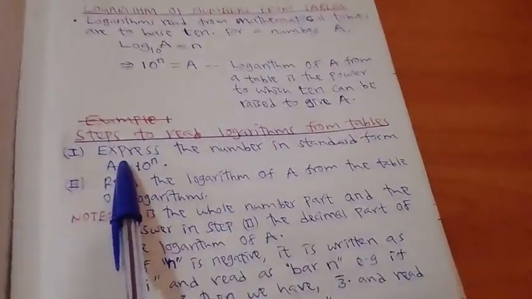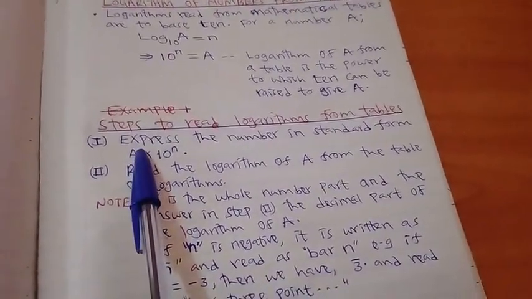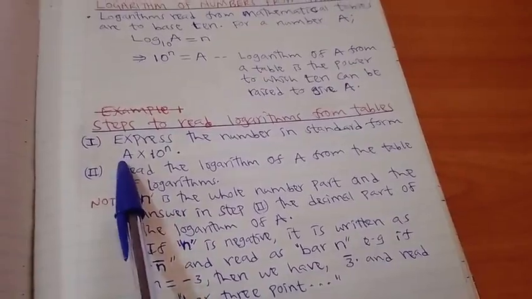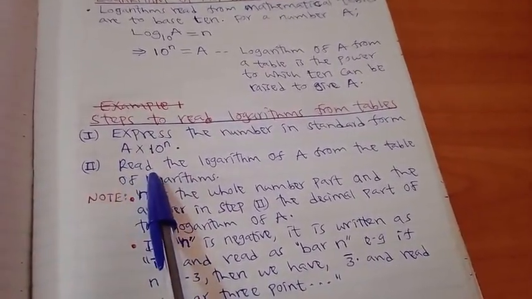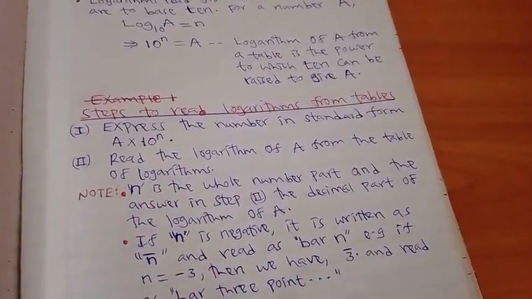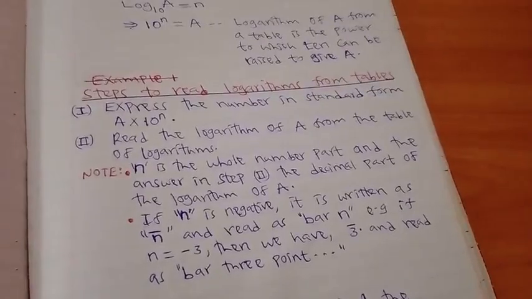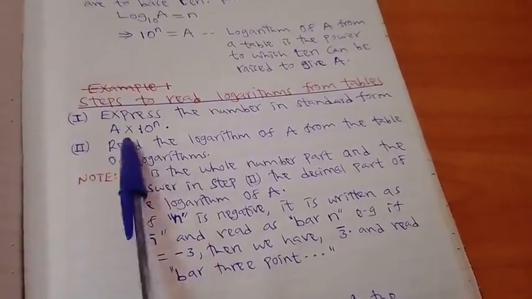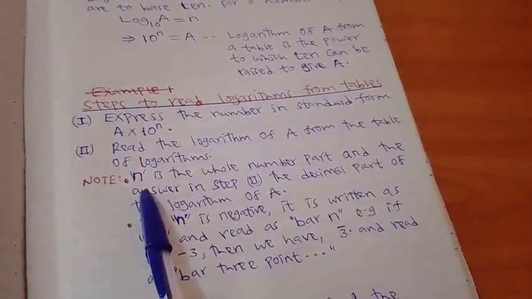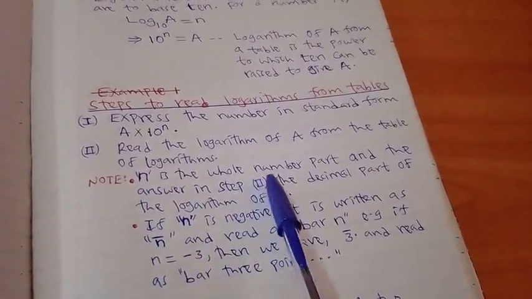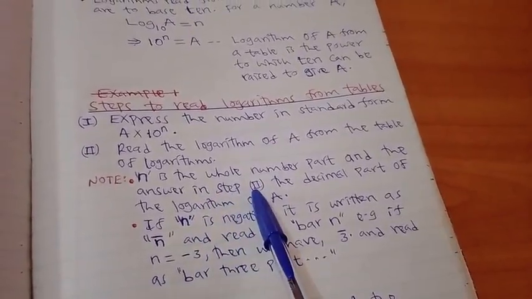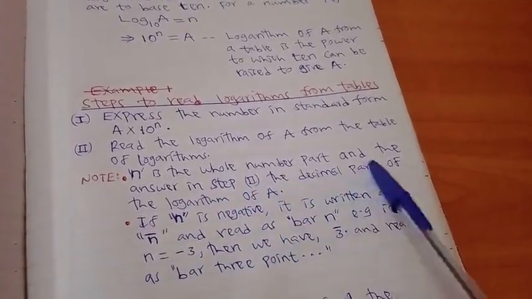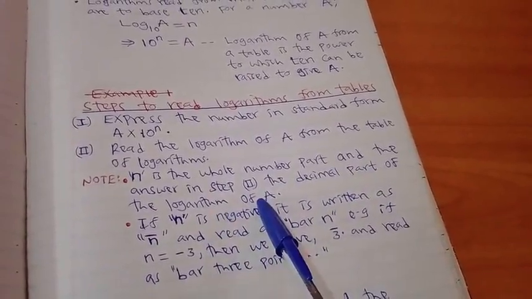Steps to read the logarithm from tables. Step 1: Express the number in standard form, that's a times 10 power n. Step 2: Read the logarithm of a from the table of logarithms. Note that n is the whole number part of the logarithm, or of the answer. Then the decimal part is the logarithm of a.